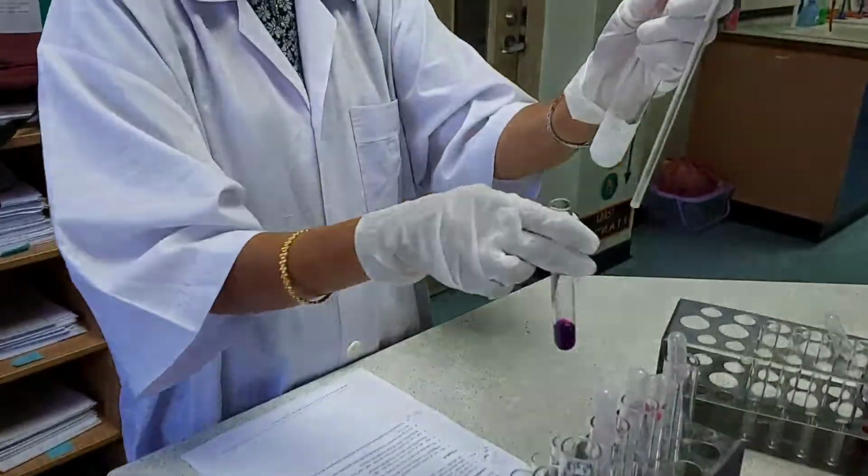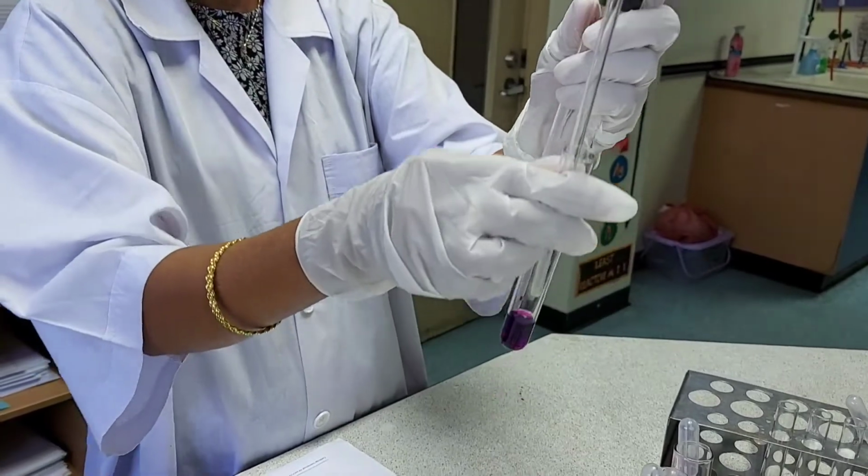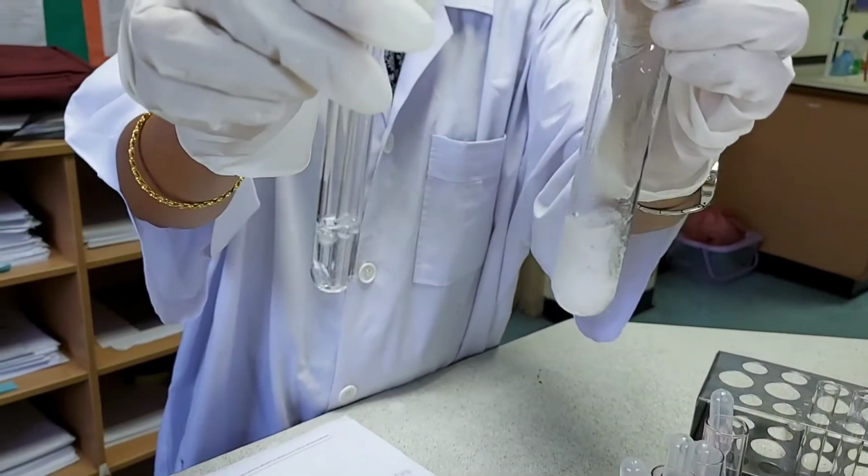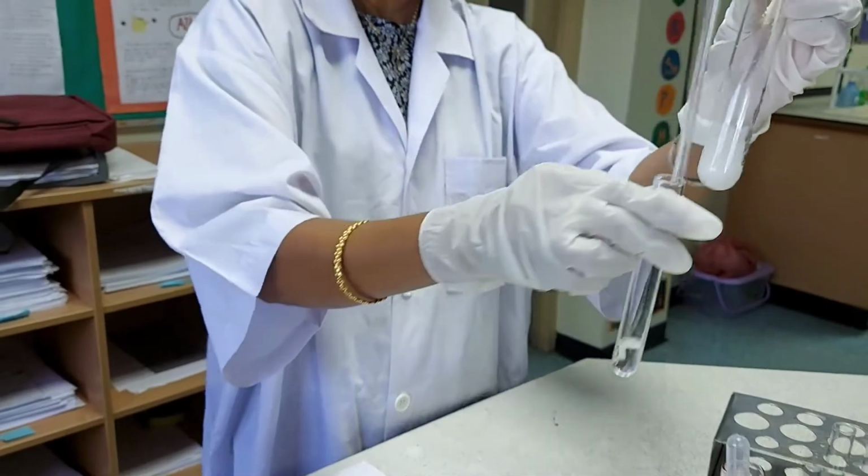And this sulfur dioxide which is coming is made to pass through and the solution is decolorized.